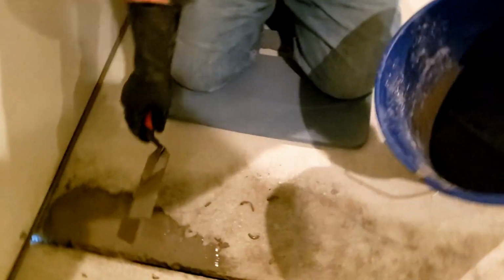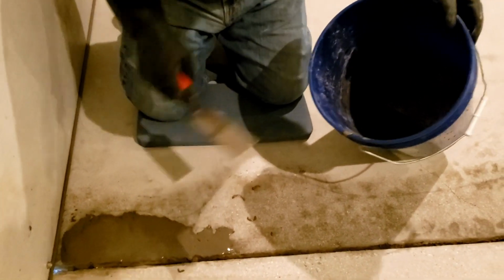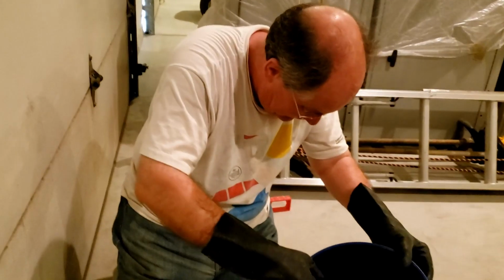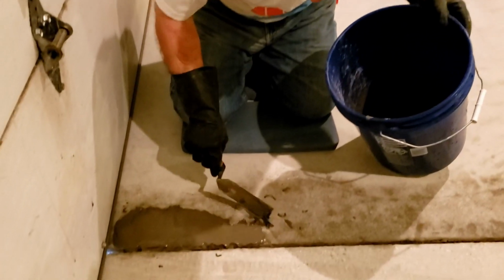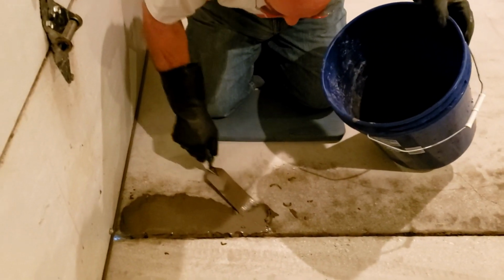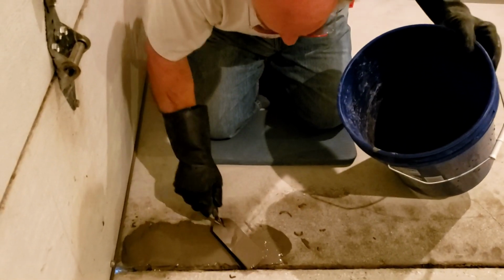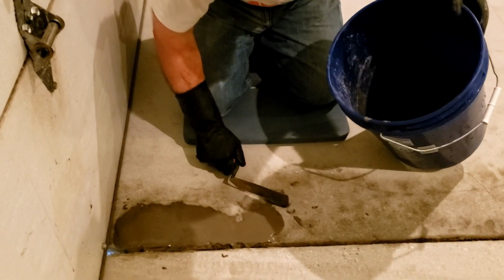Now I can't see when you get in my light. Yeah, I know it's tricky to get a good camera angle. See, I gotta leave it thin enough that I can work it, but thick enough to not go where I don't want it to go.